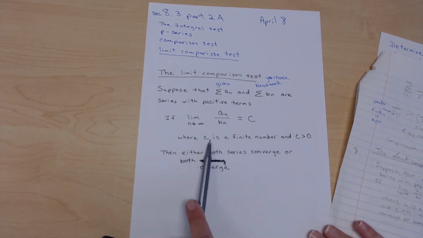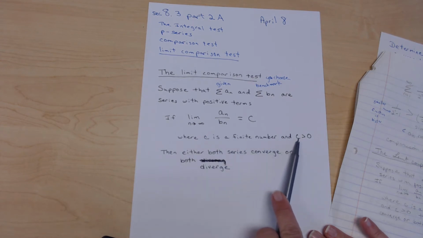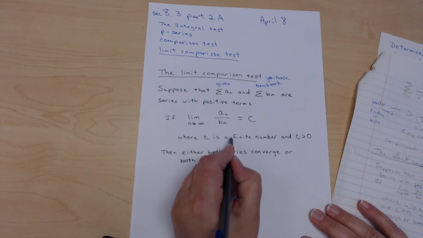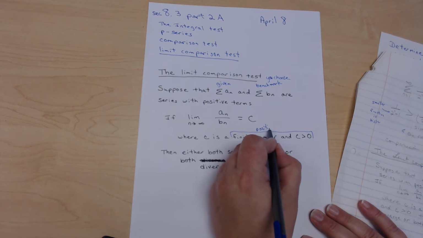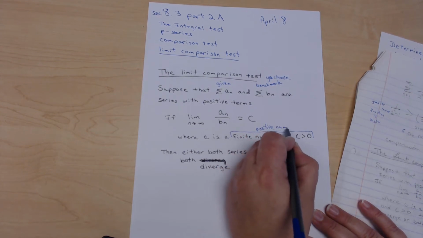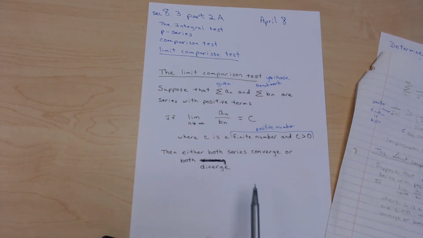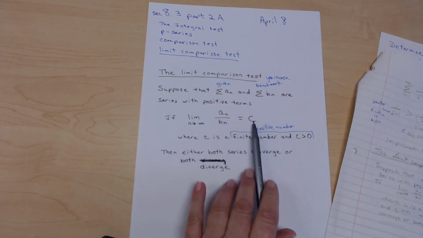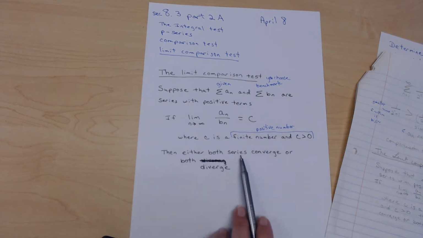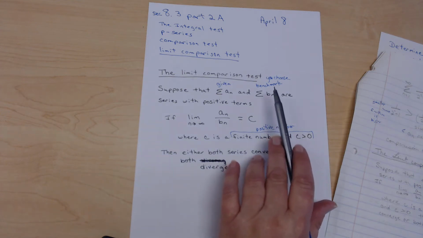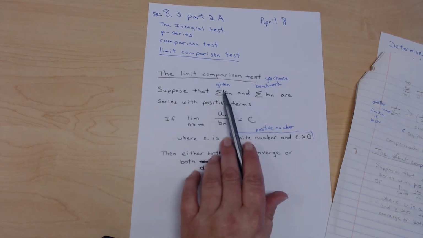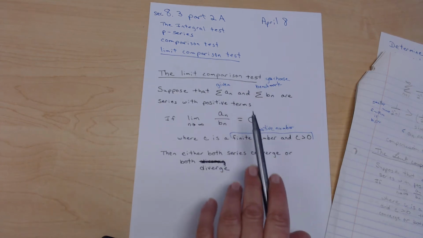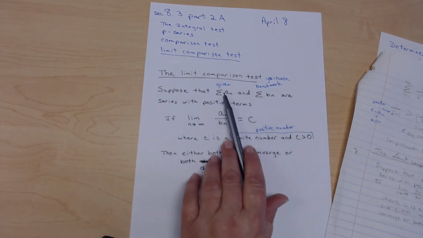If that limit, C, is a finite number and C is greater than 0. So basically, I don't know why they write this, this is basically if C is any positive number. Infinity doesn't work, negative numbers don't work. But as long as my limit is a positive number, then either both series converge or both series diverge. Okay? And so if you know that your benchmark diverges, and you get a positive number for the limit, then this has to diverge. If you know your benchmark converges and you get a positive number for the limit, then it converges.